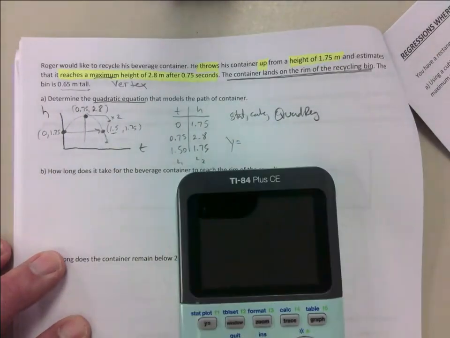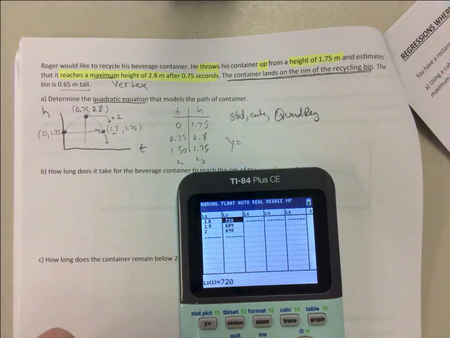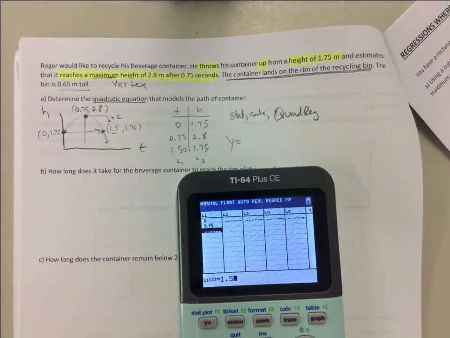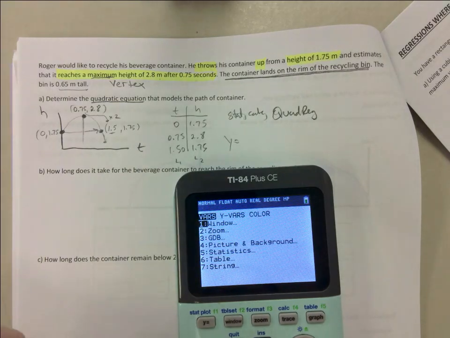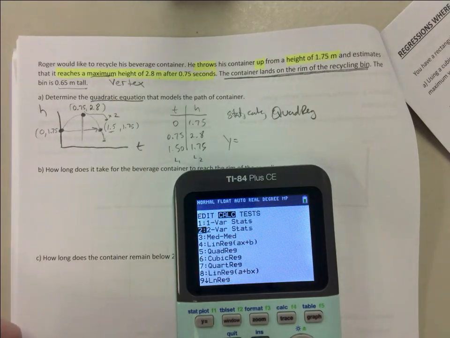Let's perform the regression, stat edit. Don't forget how to do this because it's going to be used a lot. Regressions are not going anywhere. Stat calc. Oops. Try this again.